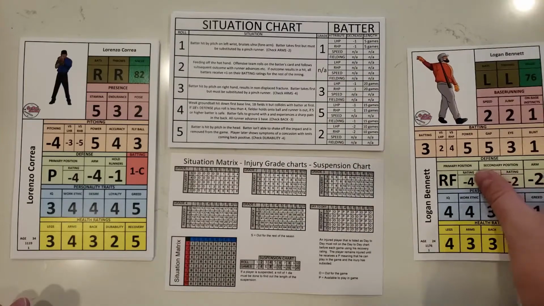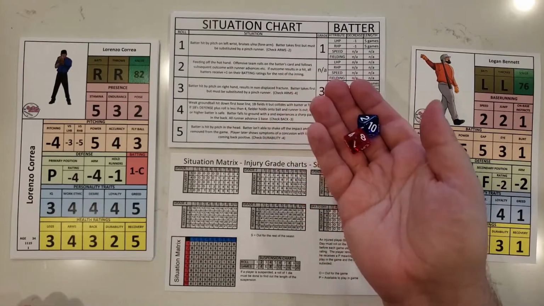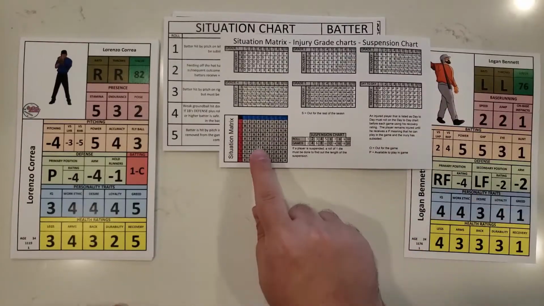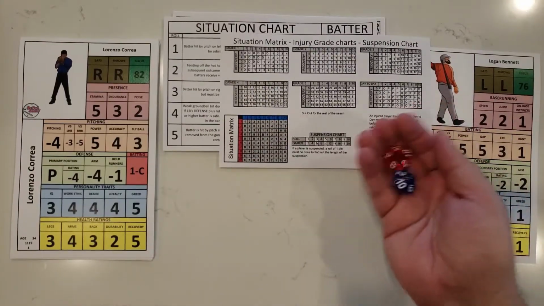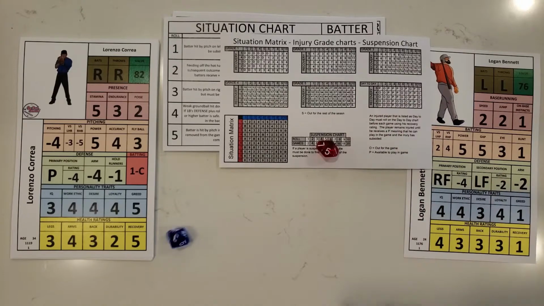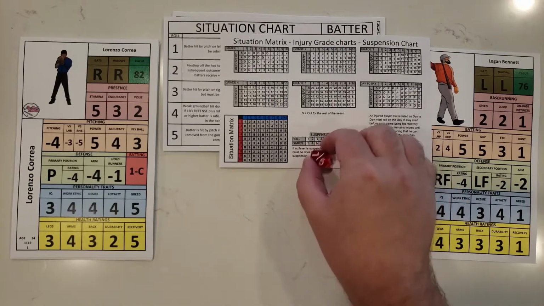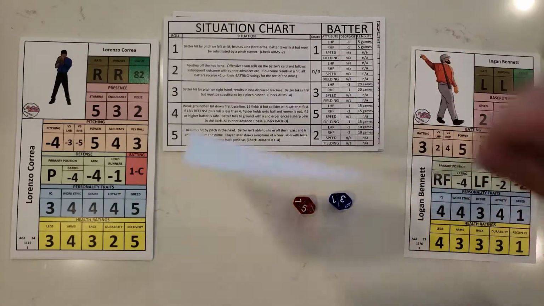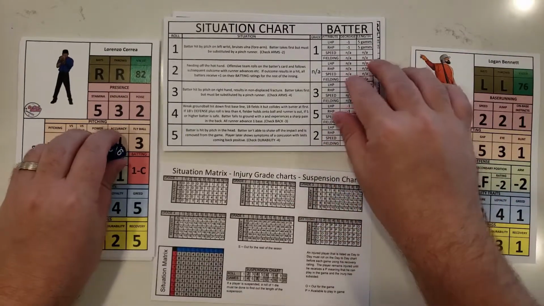In order to complete that play, we're going to take our 2 D10, 1 red and 1 blue, and roll on the situation matrix here. I'm going to find out what our result is and then play off of that. So we have a 5-3, that is a red 5 and a blue 3, and that is off of the batter. Pretty convenient. We have the batter's card right on top.